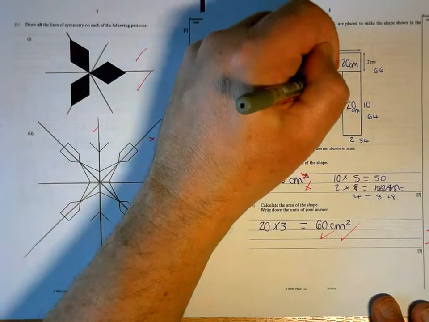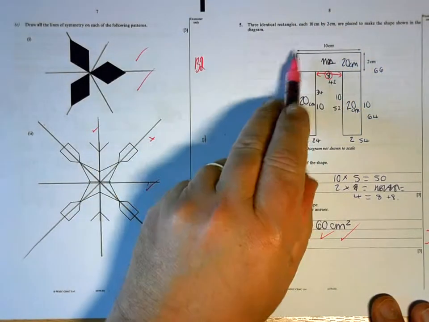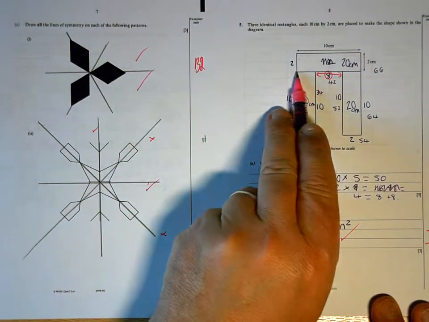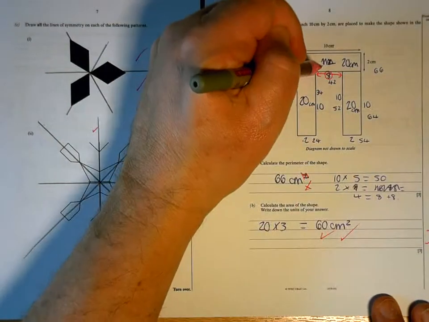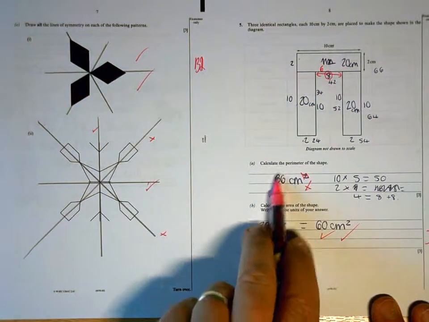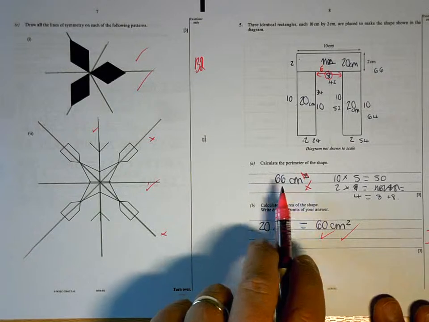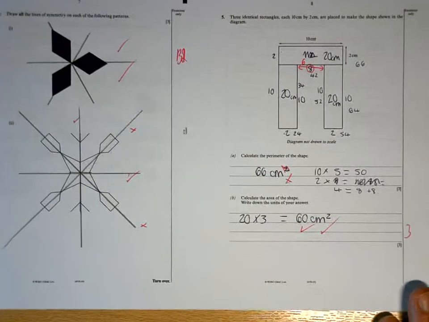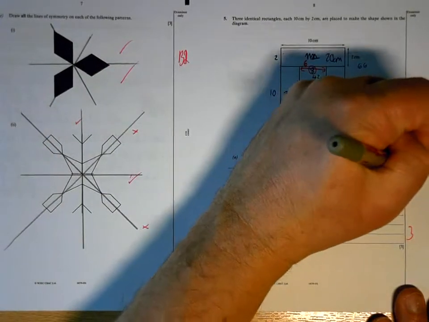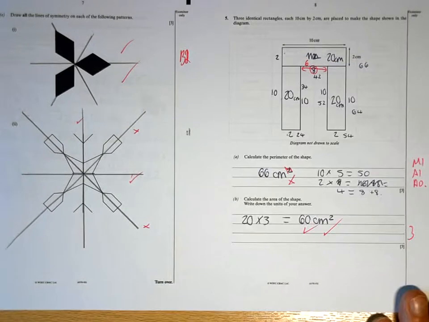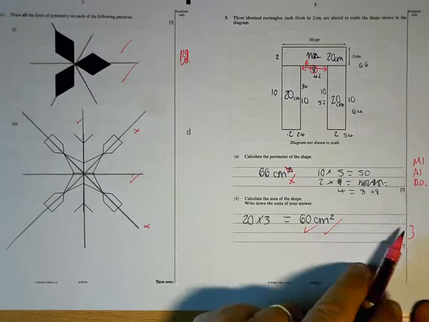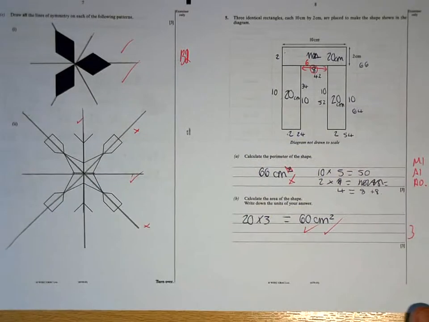That distance here is 10 from there to there, less 2 is 6. So that's actually 2 centimeters shorter than what you've worked it out to be. So you will get 2 of those 3 marks. So that's not bad. 3, 5, 7 for the page.